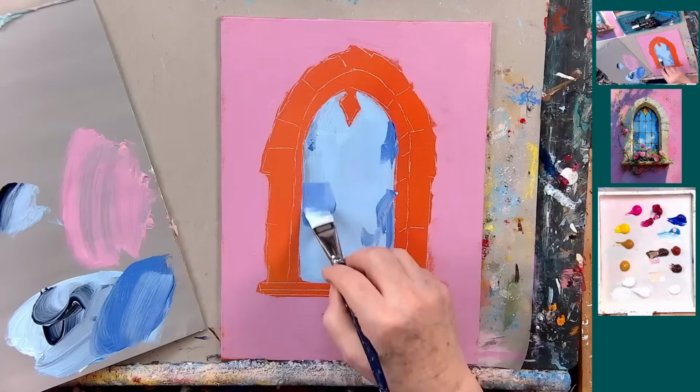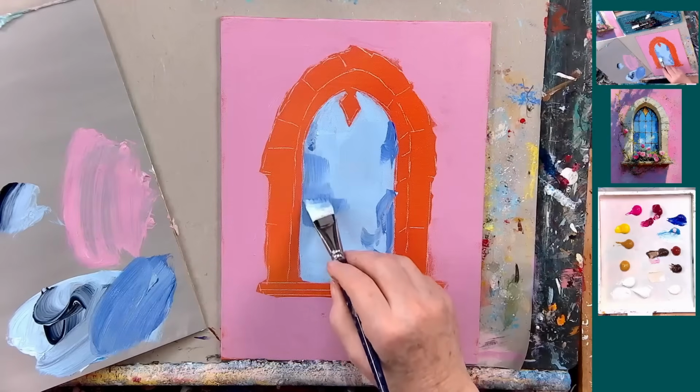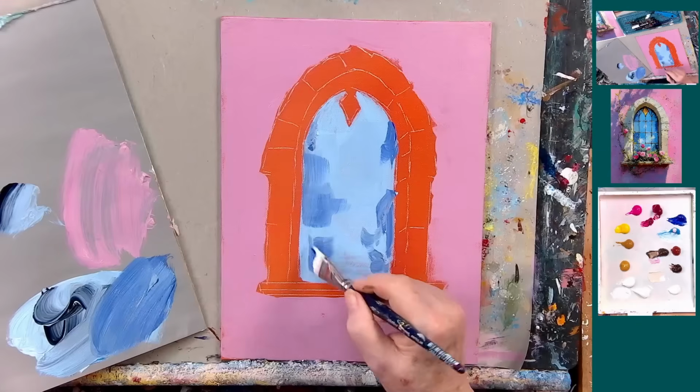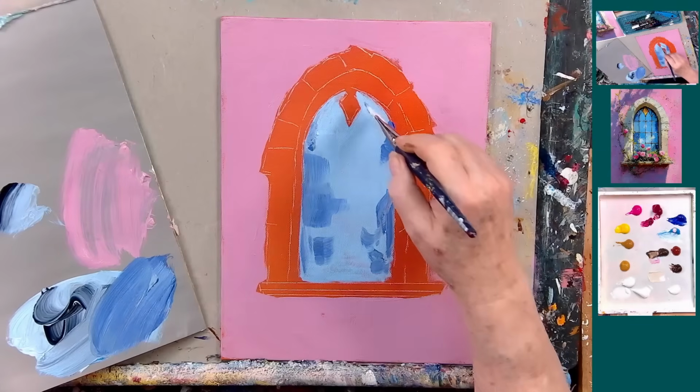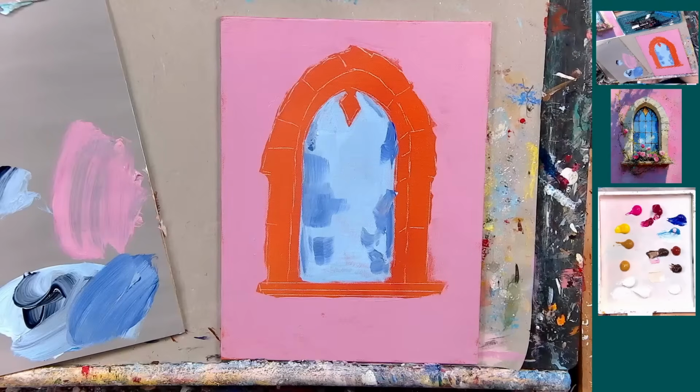Okay, and this is still wet, so I have to be kind of careful, otherwise I would have dried it. Like that. Now, if I dry it, I can do another layer of ultramarine blue, and I'll show you the difference.